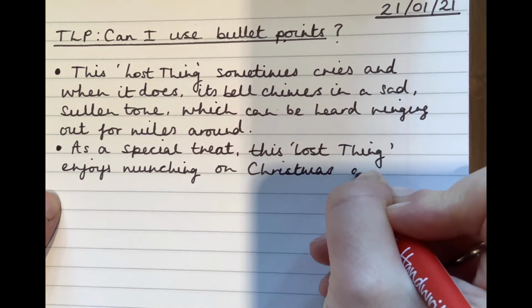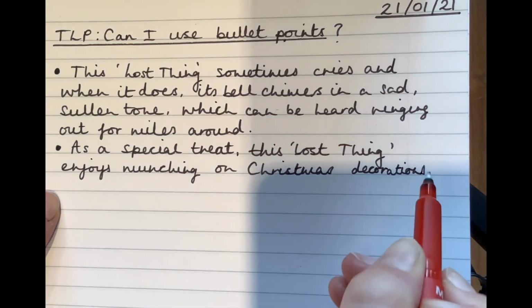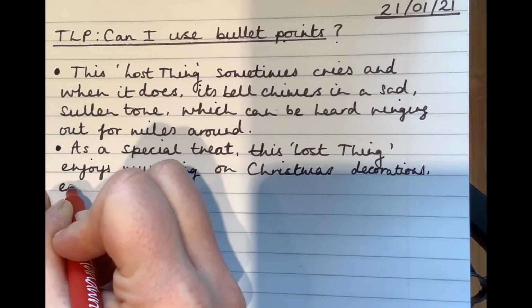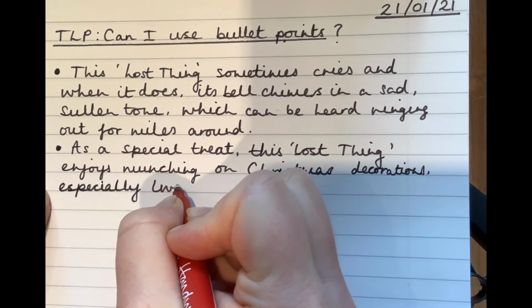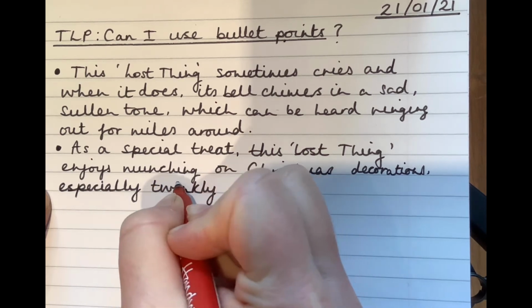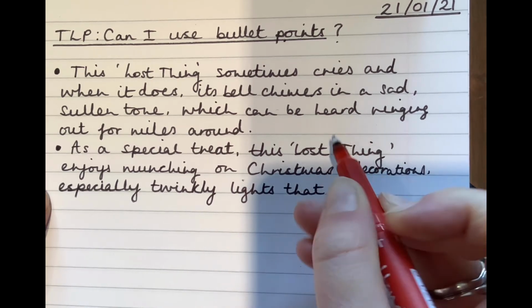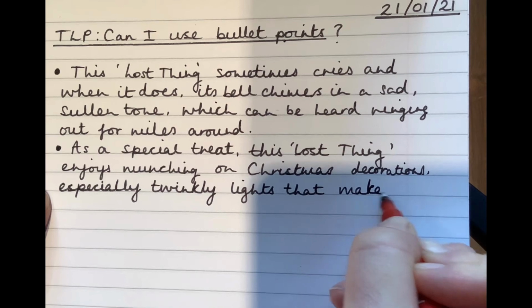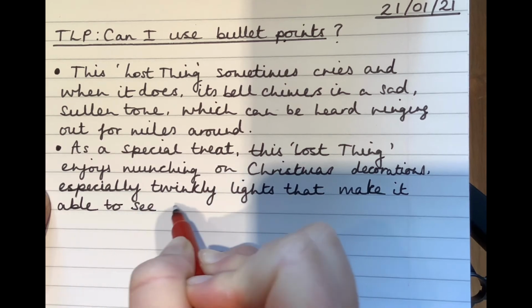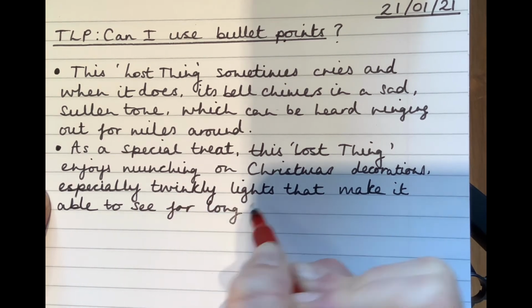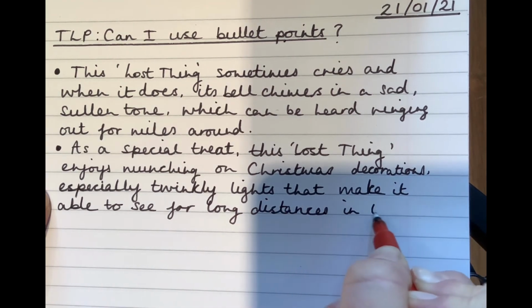Do you remember that picture where he finds what the lost thing likes and feeds him tinsel and stars and all sorts, Christmas decorations, especially twinkly lights that make it able to see for long distances in the dark.